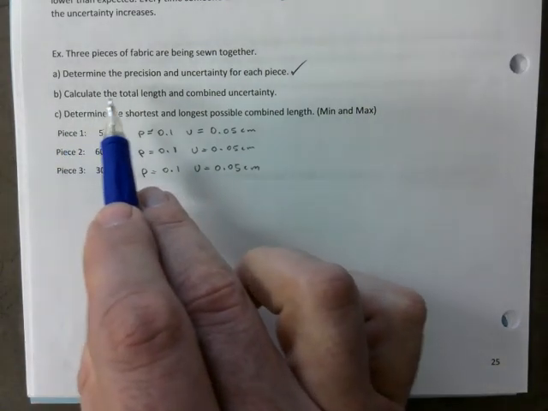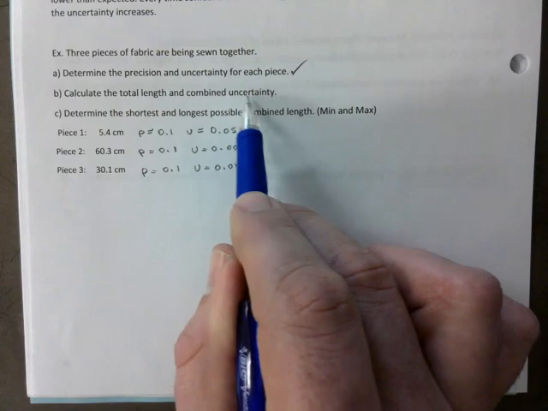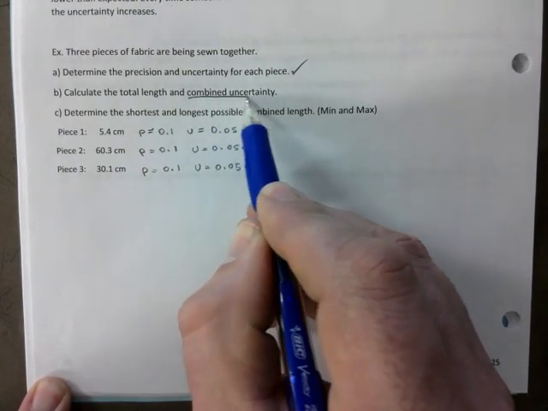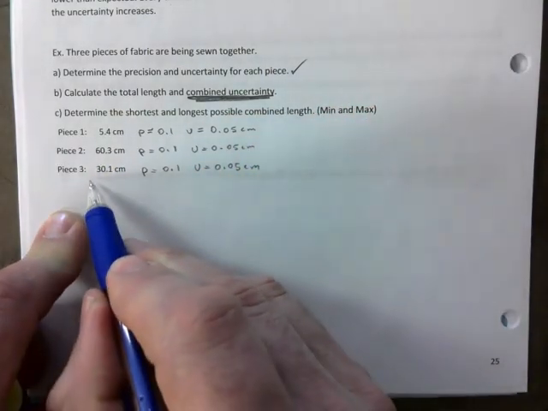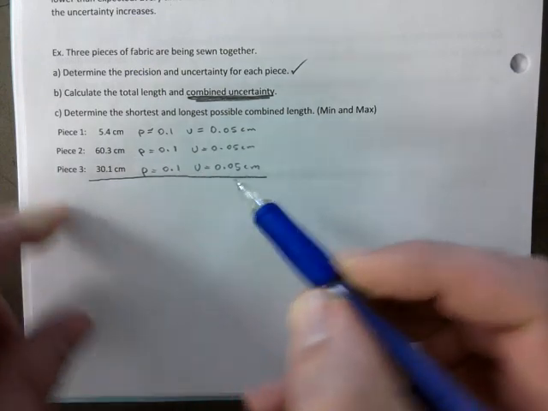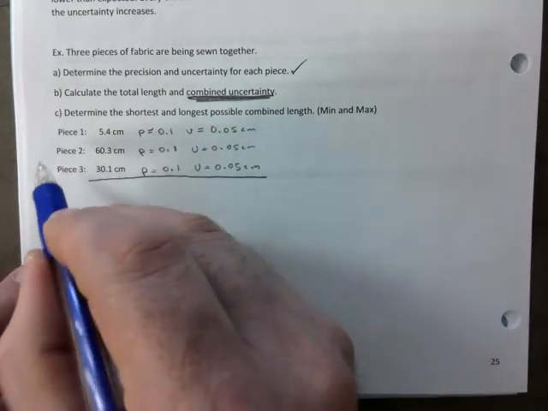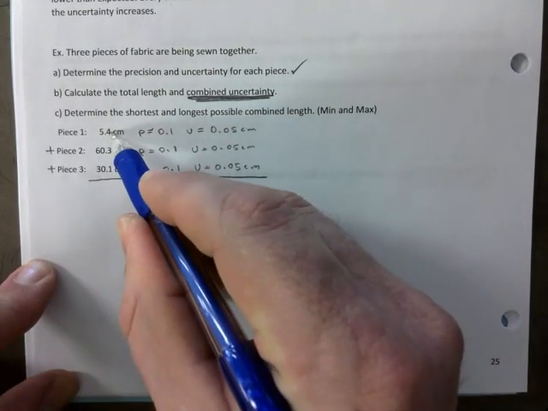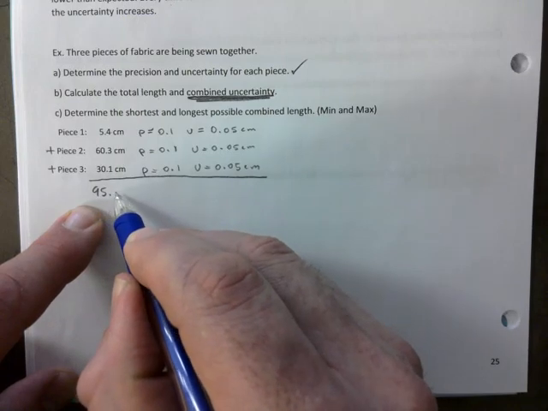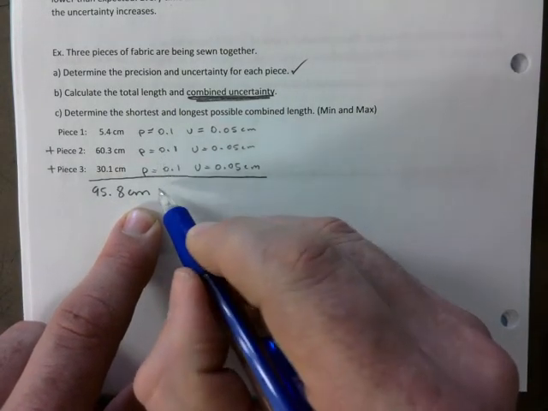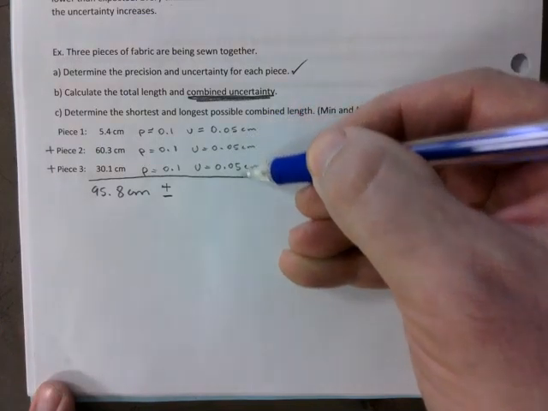B, calculate the total length and the combined uncertainty. Okay, so again, emphasis on this part right here. This is what's different now compared to grades where you were younger, where you just add up the pieces that were sewn together. So I put a line under here, almost like doing a vertical addition. So I will add all the pieces up, right? I add this, this, and this together using a calculator, of course, if you need to. 95.8 centimeters. I ignore the precision. I put plus or minus there. I ignore it, but I will just add up these ones here.